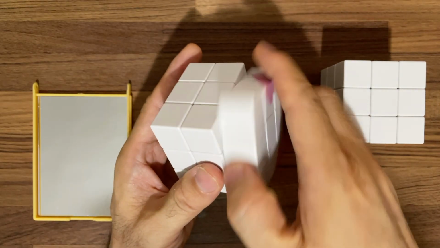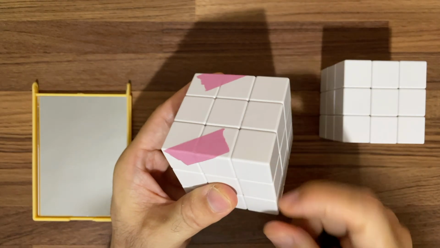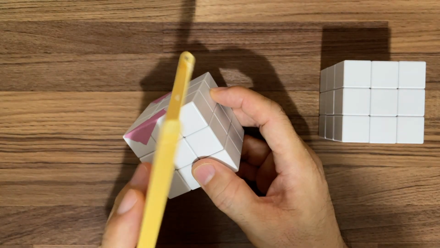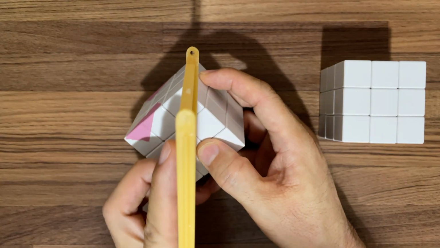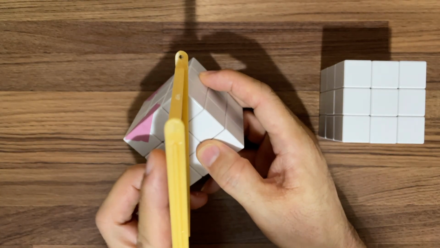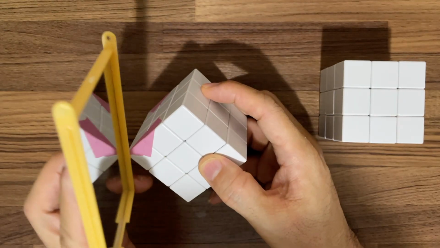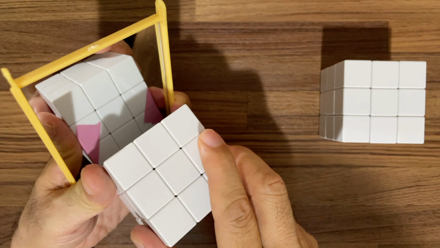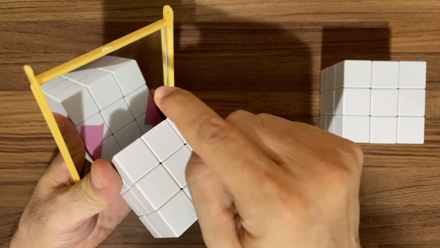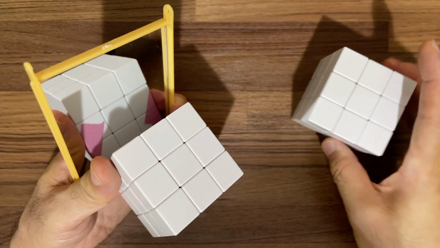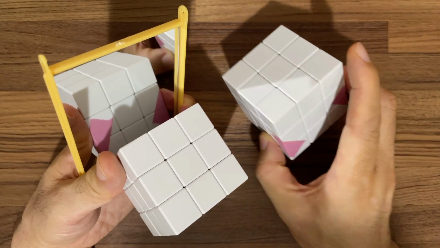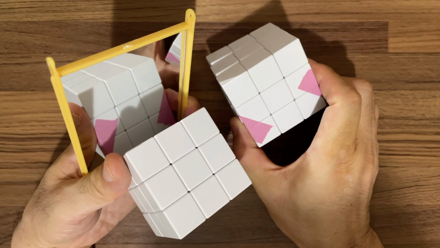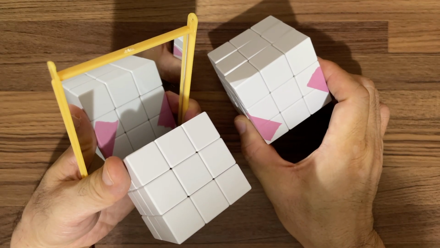Make a mirror move. Look at the image in the mirror. Is it the same as at the beginning?